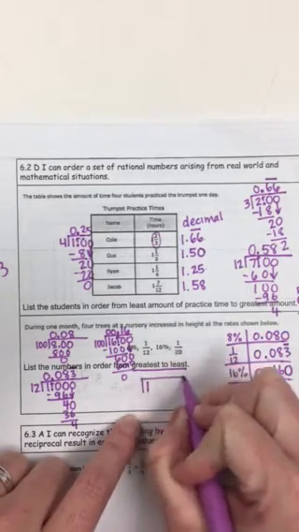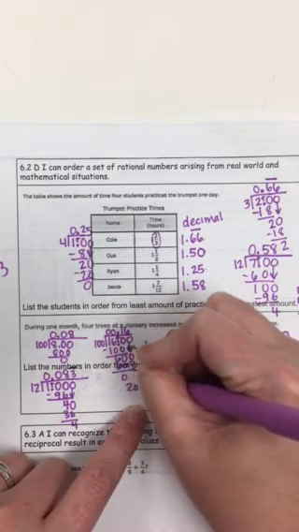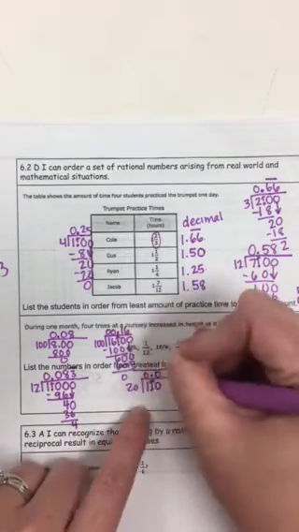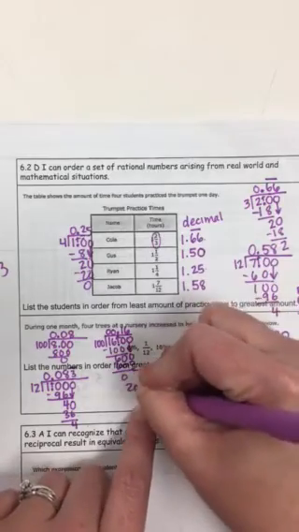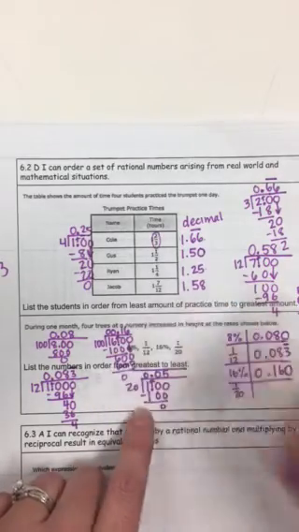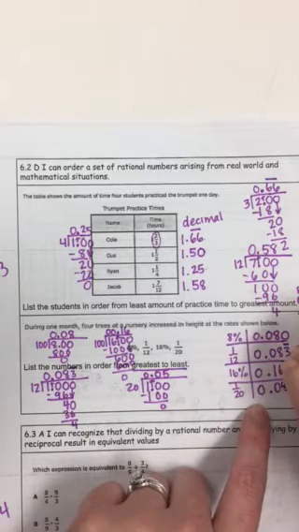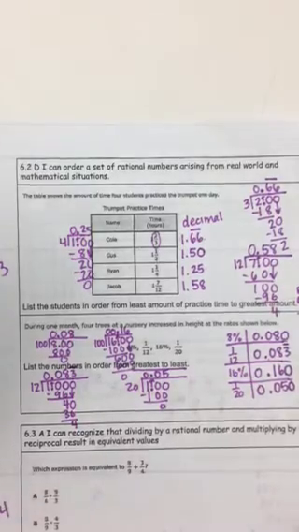So 1 divided by 20. 20 does not go into 1. So I add a 0, add a decimal, add a 0. 20 cannot go into 10. So I add another 0. 20 can go into 100 5 times. 20 times 5 is 100. So when I subtract, I get 0. So my answer over here is 0.05. But just like before, because I need 3 decimal places, I need a placeholder.